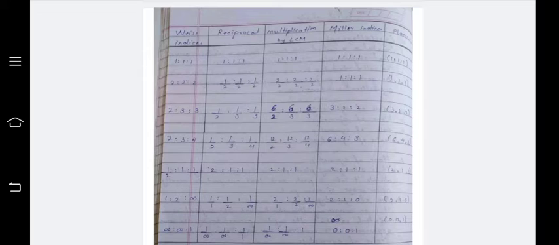Let us take one example: intercepts 1, 1, 1. The reciprocal is always 1. Multiplication by LCM, LCM is also 1. Miller indices 1, 1, 1 and the plane. Now intercepts 2, 2, 2. The reciprocal is 1/2, 1/2, 1/2. Next is multiplication by LCM. LCM is 2. The Miller indices are 1, 1, 1 and the plane.